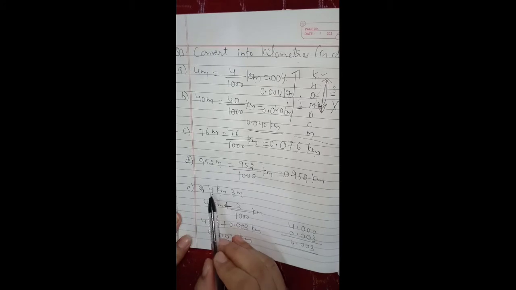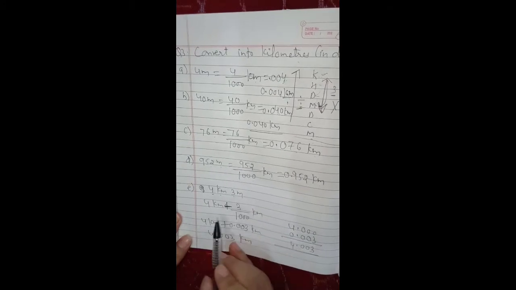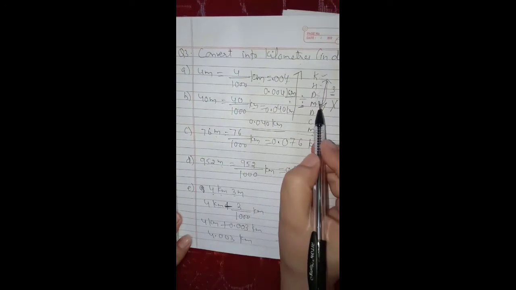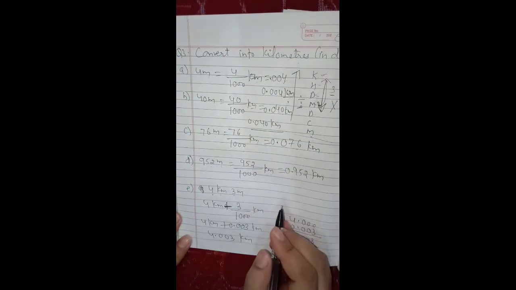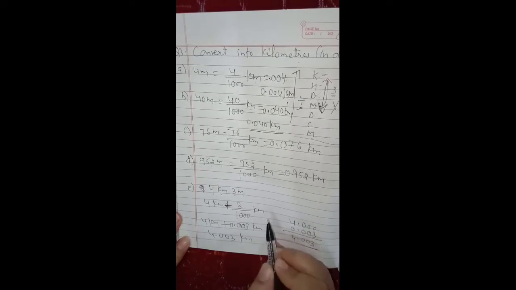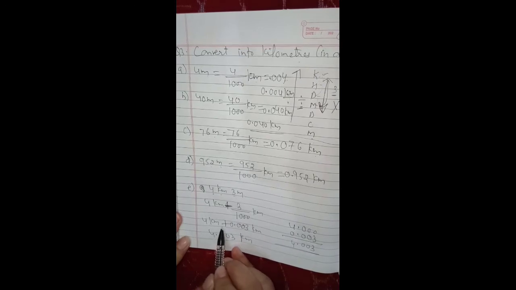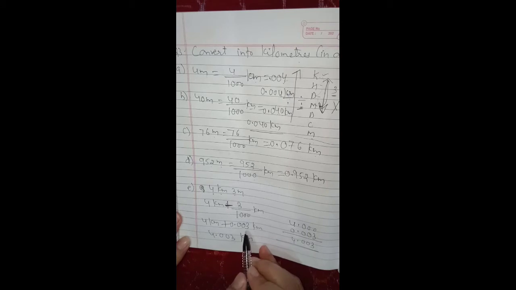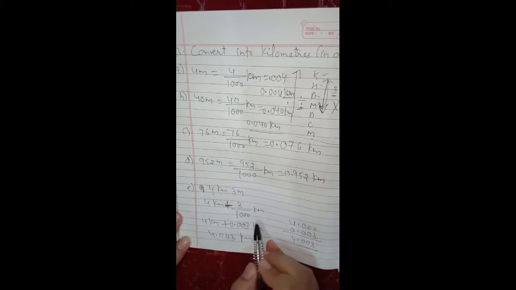Now next, 4 kilometer 3 meter. Now 4 is already in kilometers and 3 meter. From meter to kilometer we have to go 3 steps above. So the denominator will have 3 zeros along with 1 and unit gets changed. Now 4 kilometer write as it is and convert it into decimal. So write the numerator. Before 3 digits put decimal because the denominator is having 3 zeros.